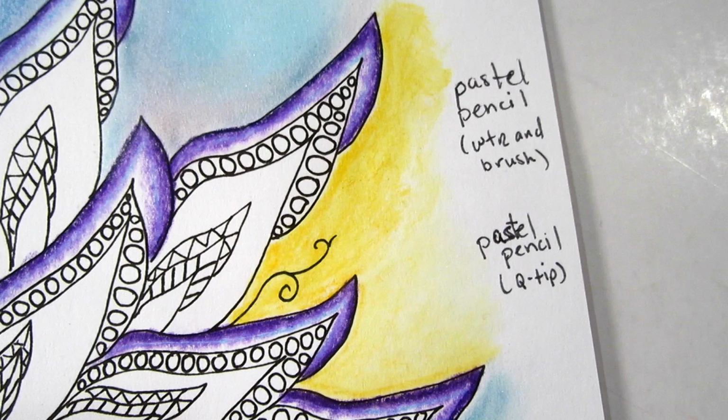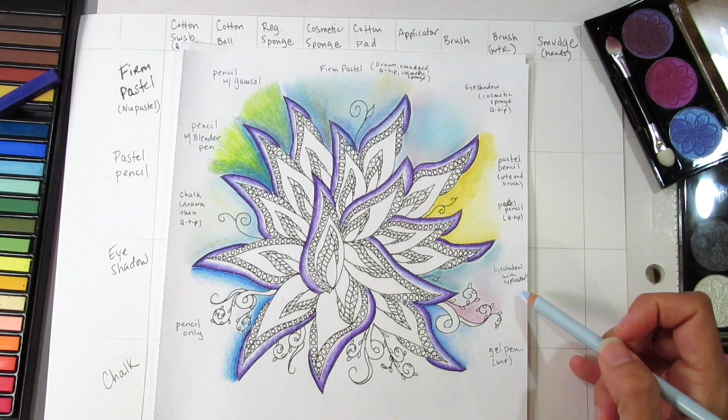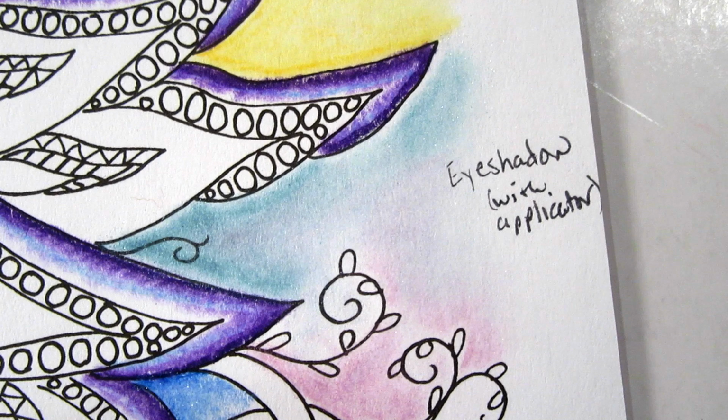But one of them is actually using a little bit of water, and the other one is just using a Q-tip. And then in this area here, I used eyeshadow with an actual applicator that came with the eyeshadow.